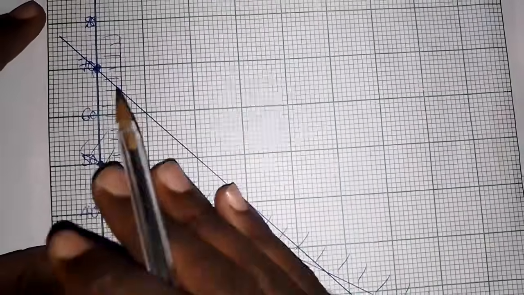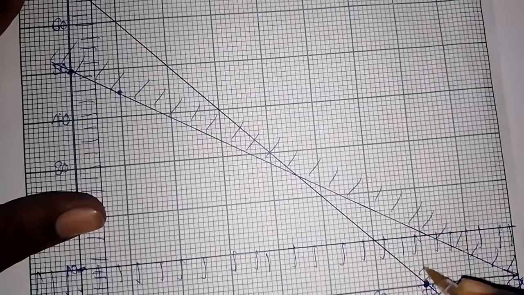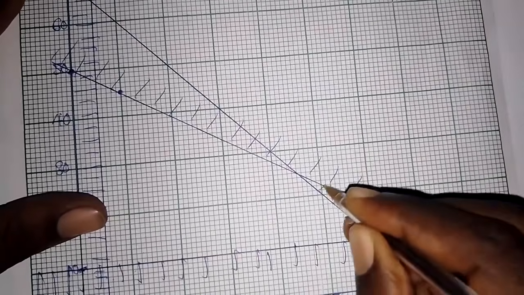Have you seen less it is here? So I shade greater than. Have you seen I shade greater than? So this is what I'm going to shade. I shade the opposite.